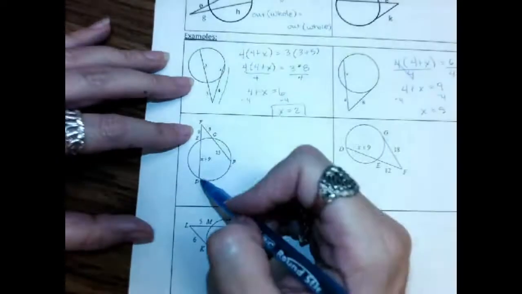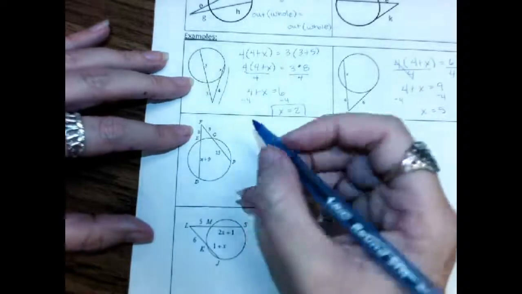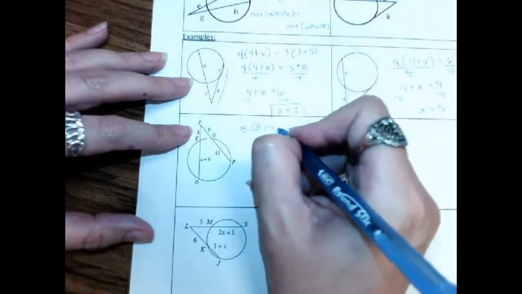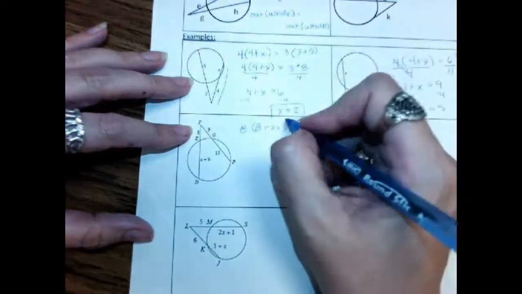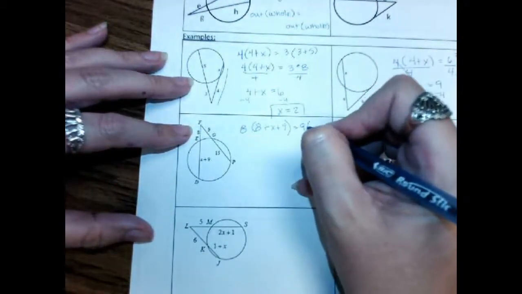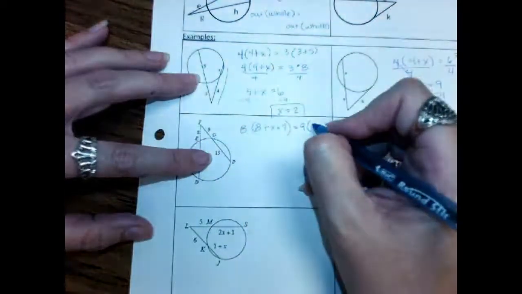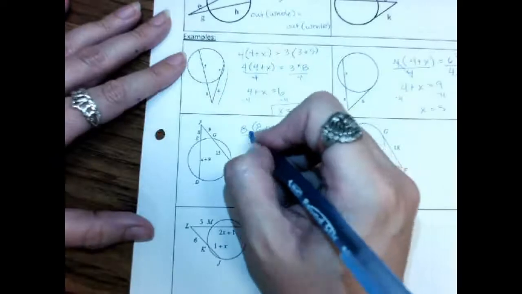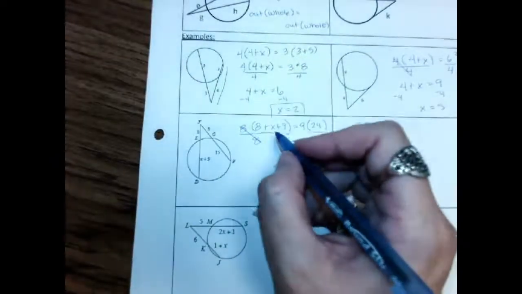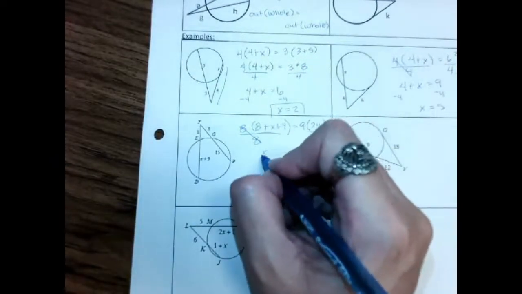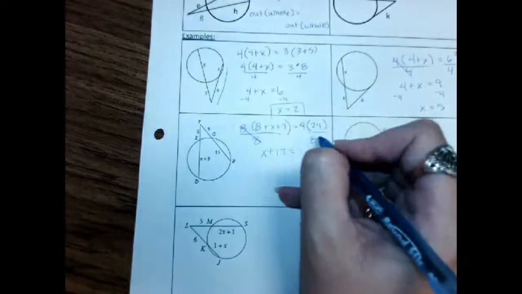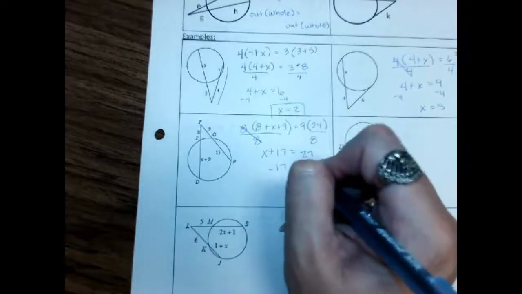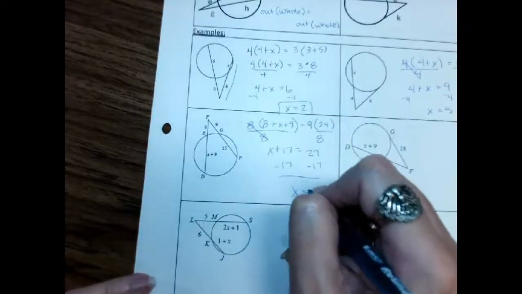Now this one, we have a little bit of an expression here, but it's still the same thing, 8. Then 8 plus x plus 9, both of those added together, equals 9 plus 9 plus 15, which is 24. Divide both sides by this 8 to get rid of it. Over here I have x plus 17. And I plug that in my calculator and I get 27. Minus 17, and I get x equals 10.